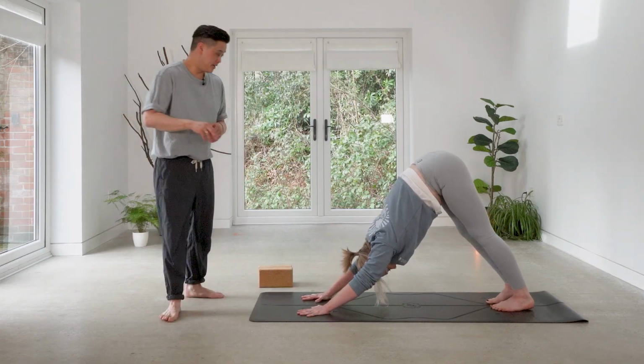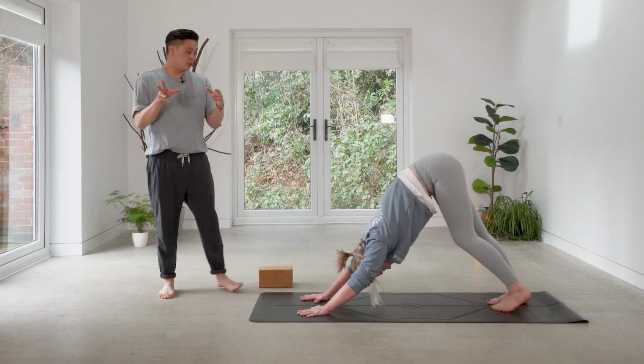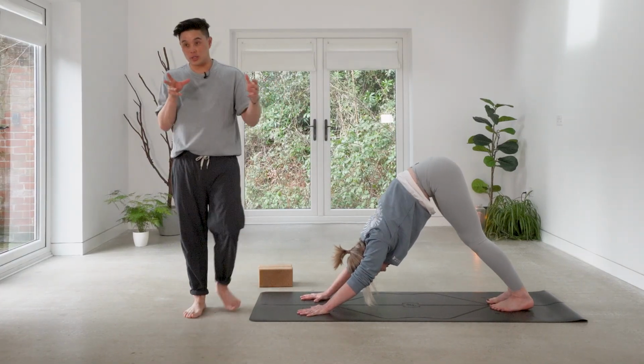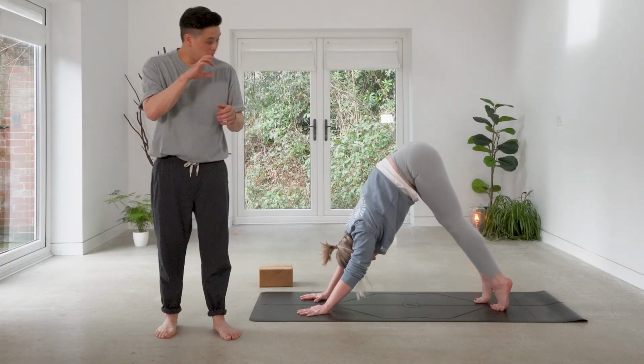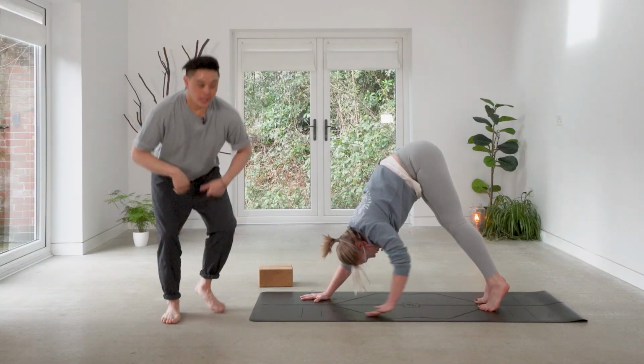All right, second side. Now you can do it with me or on your own, but if you want to feel it out as you go, walk your toes forward, lift your heels. Go ahead and cup that back heel.